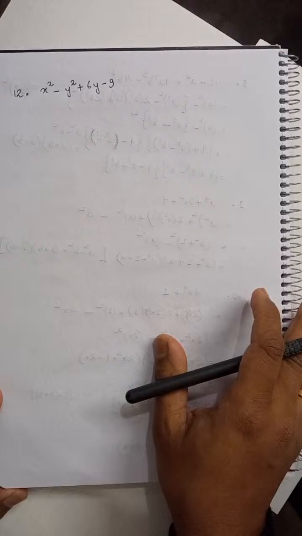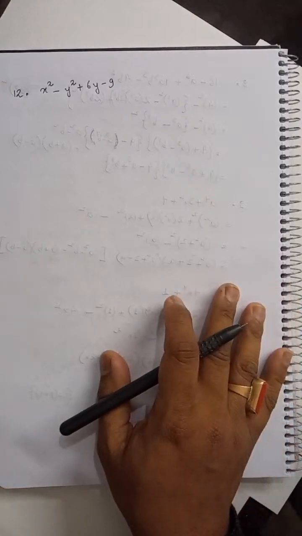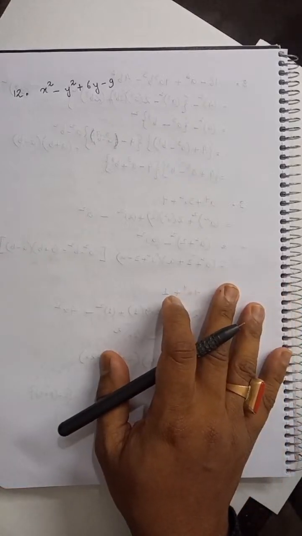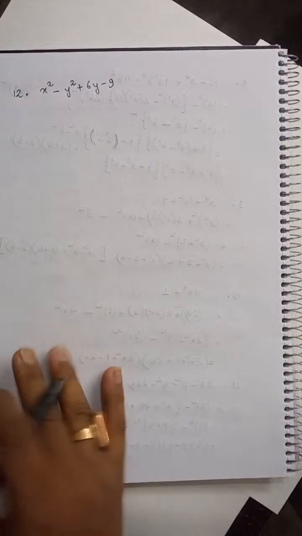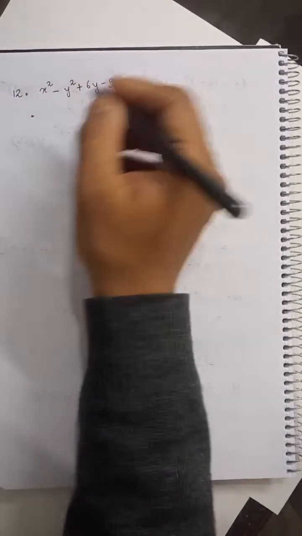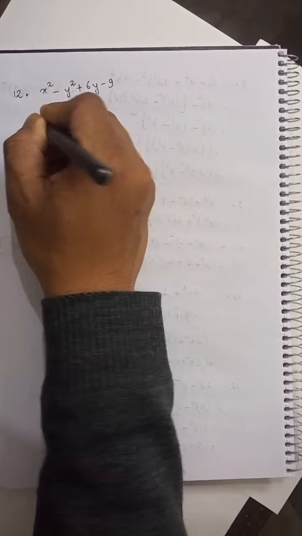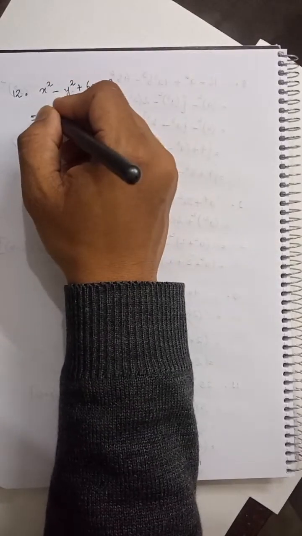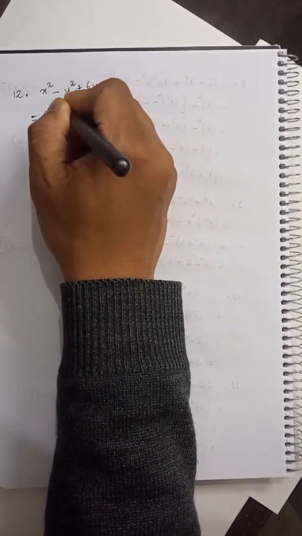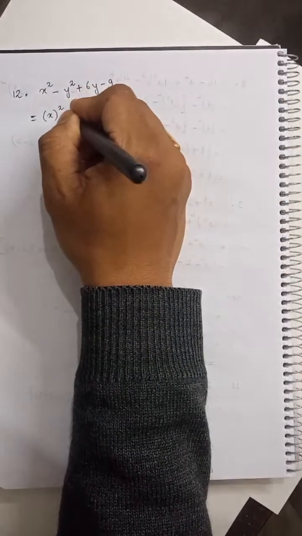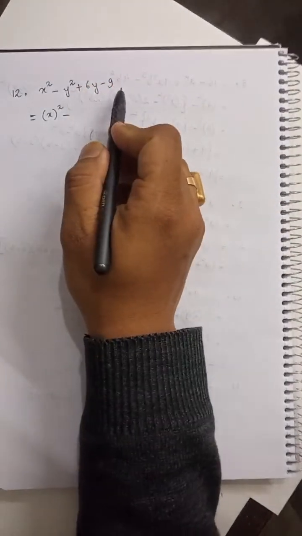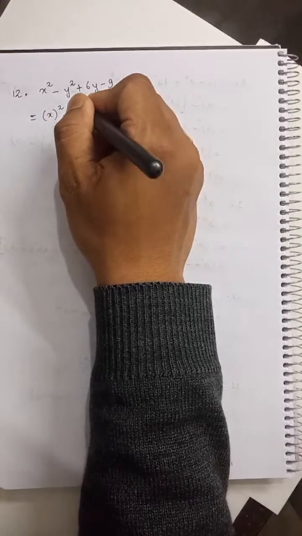Okay, so the next question is x square minus y square plus 6y minus 9. So this is again one of the easier questions, I would say. X square, so I will write it as x whole square. Then I will take minus from all the three terms as common.